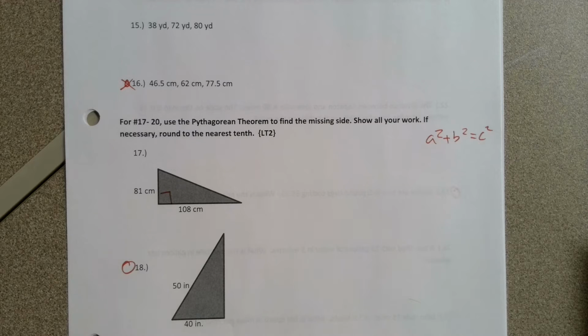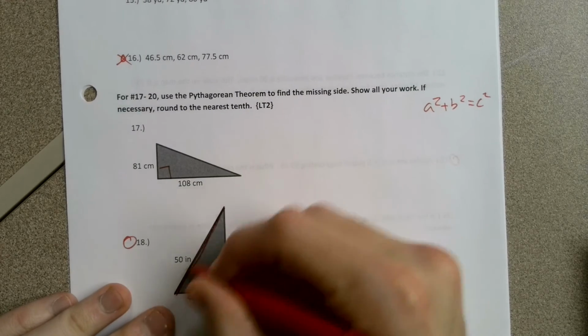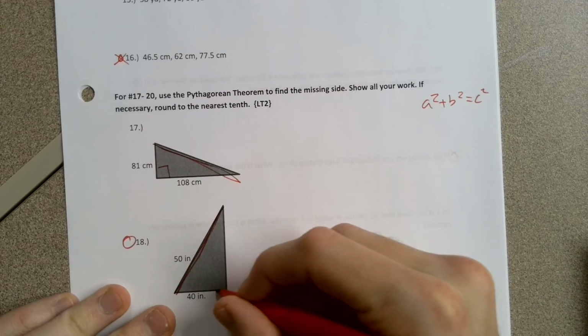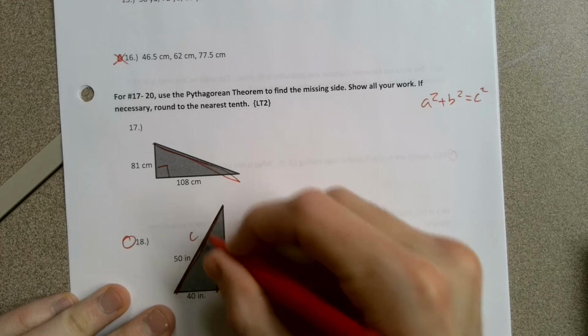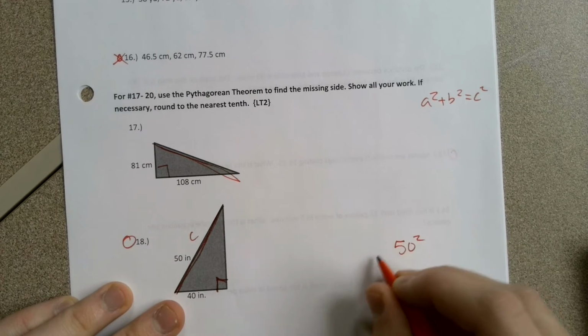Okay, now we're going to use the Pythagorean theorem to find the missing side. Show all the work if it is necessary. Now I remember that what I said is this diagonal is always C. If it's not attached to the right angle, it's always C. So we got C right here. I'm going to plug that one in right now for C.